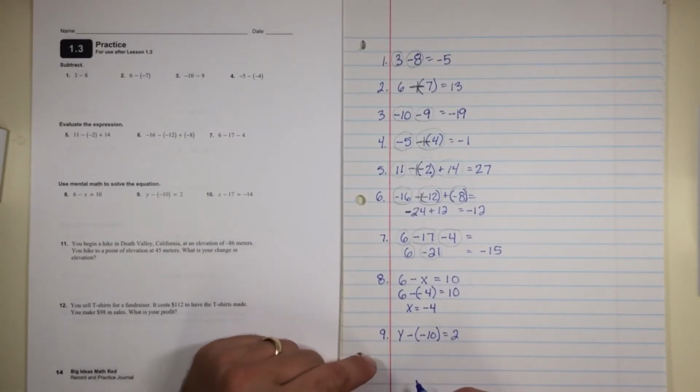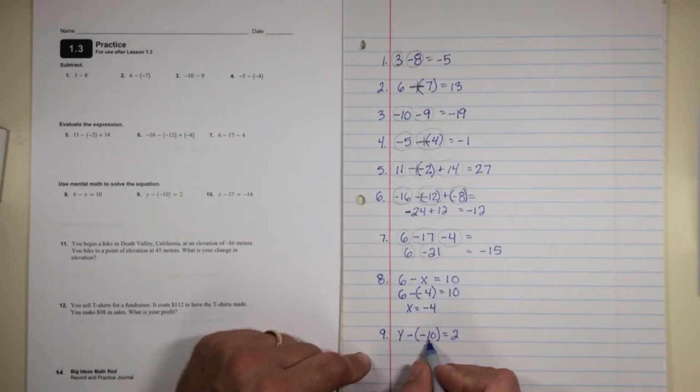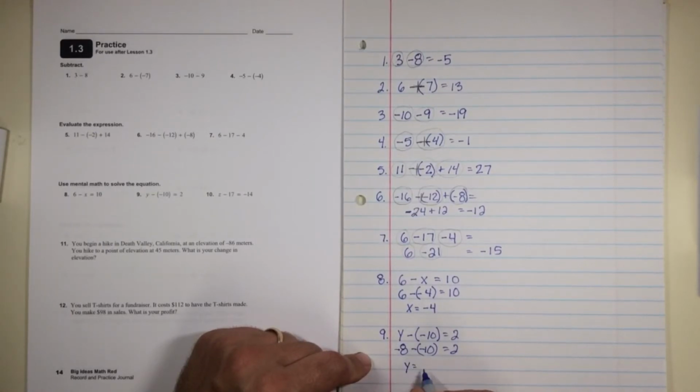It would have to be negative 8 degrees out and then warm up 10 degrees to get to 2 degrees. So negative 8 minus a negative 10 is how I get 2, or negative 8 plus 10 is how I get to 2. So y had to equal negative 8.